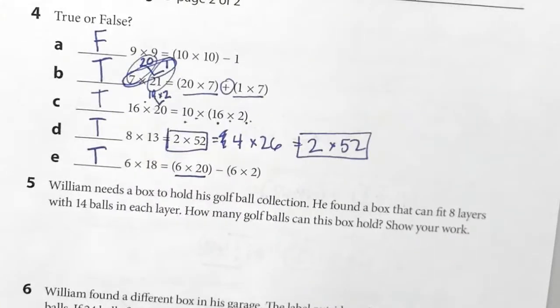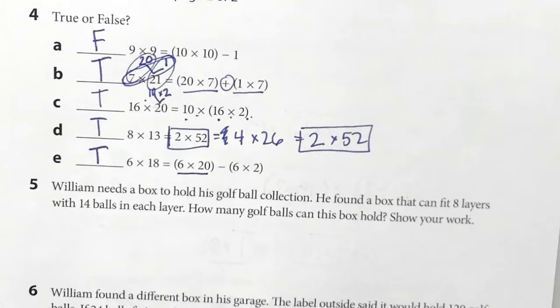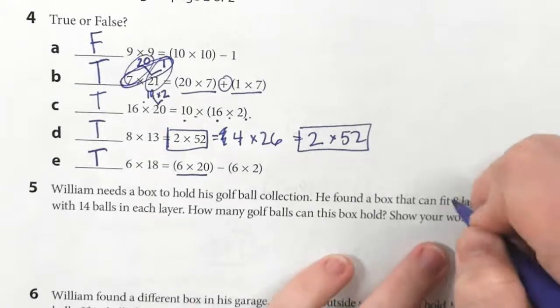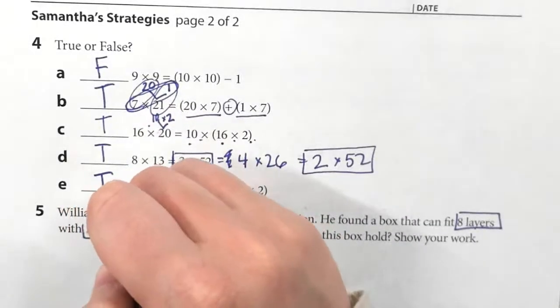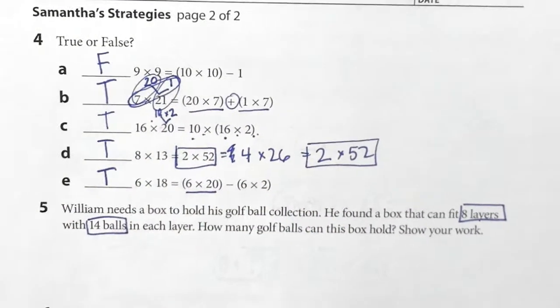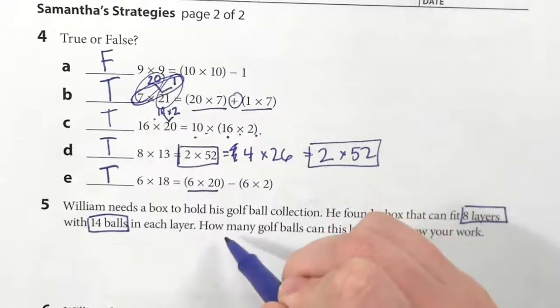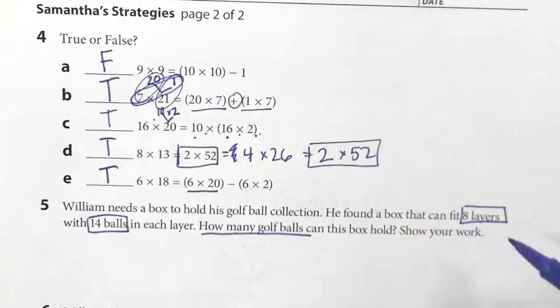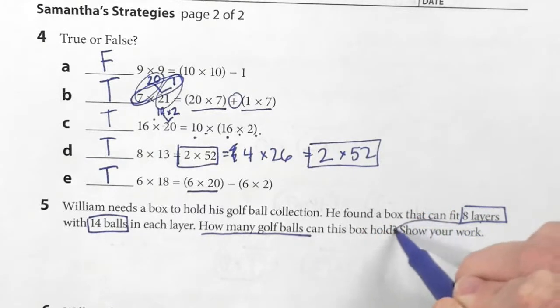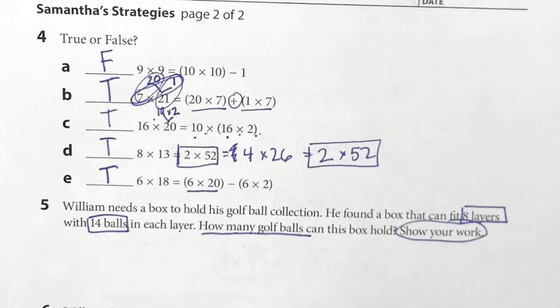All right, number 5. William needs a box to hold his golf ball collection. He found a box that can fit 8 layers. Let's put a box around 8 layers with 14 balls in each layer. Got it. How many golf balls can this box hold? So how many golf balls is the problem? Show your work as an equation. I'm going to circle it.